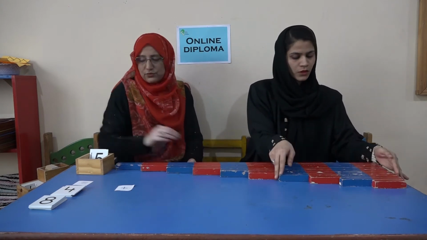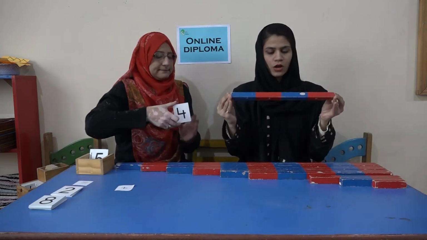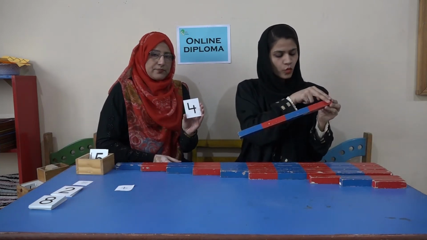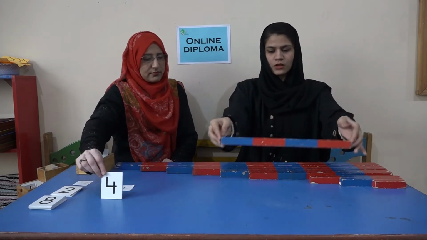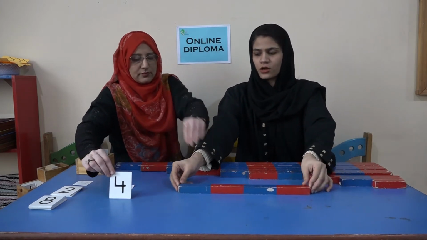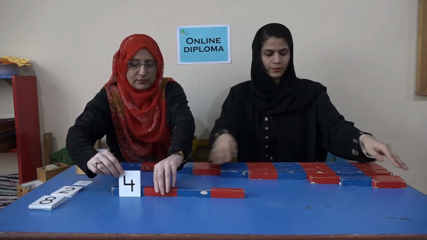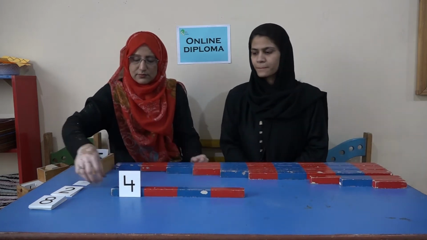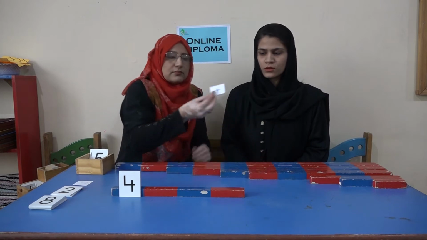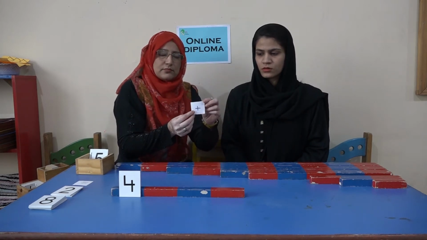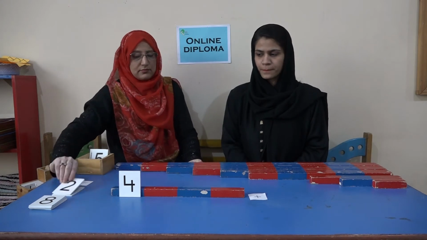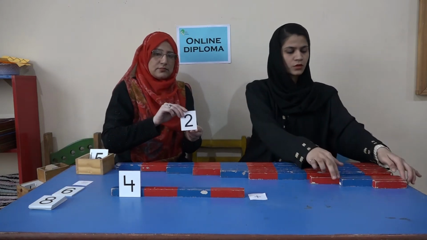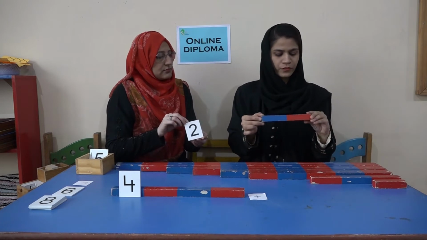Number 4, a rod with 4 equal portions. Number 4 is going to be added with the addition sign. The 4 is going to be added with 2. 2, the rod with 2.